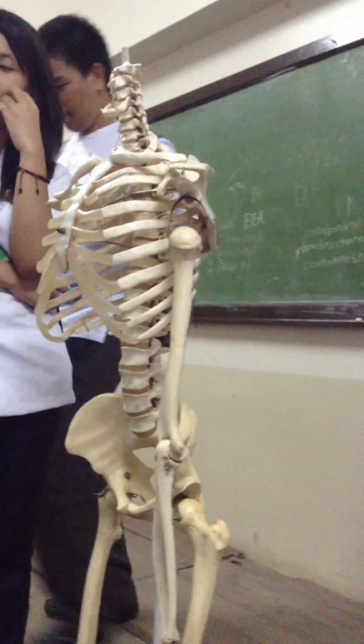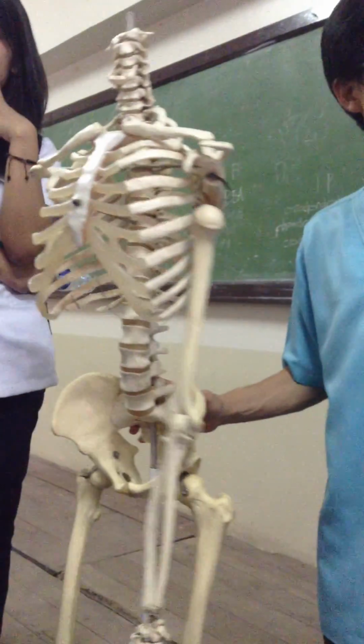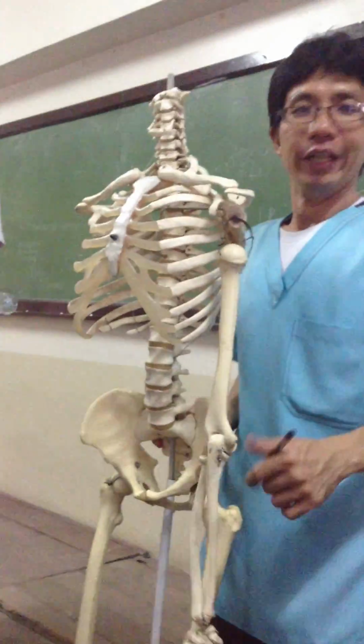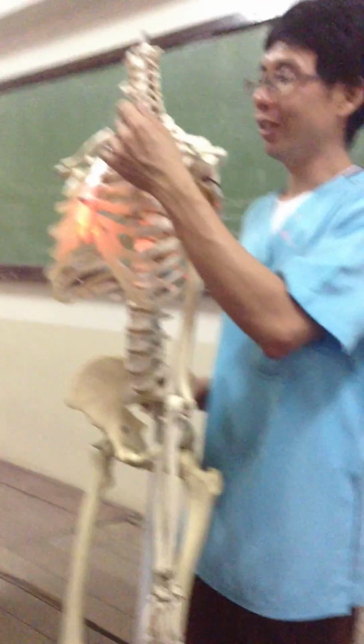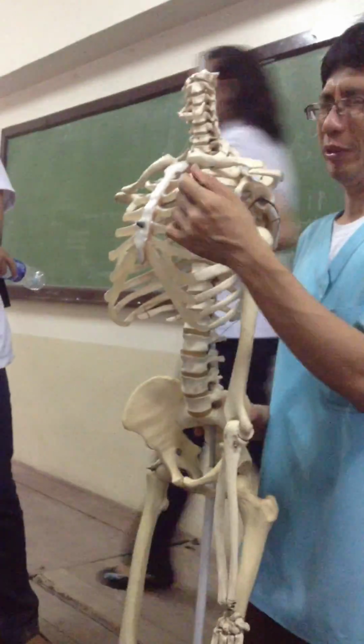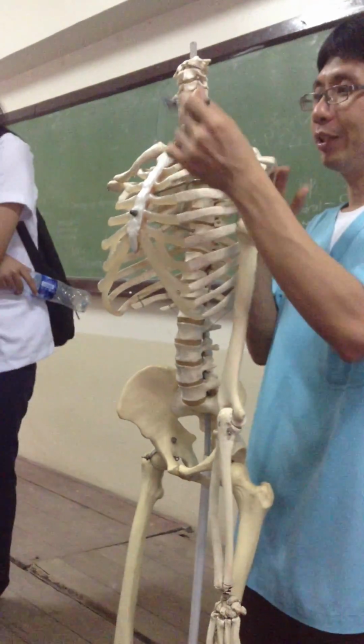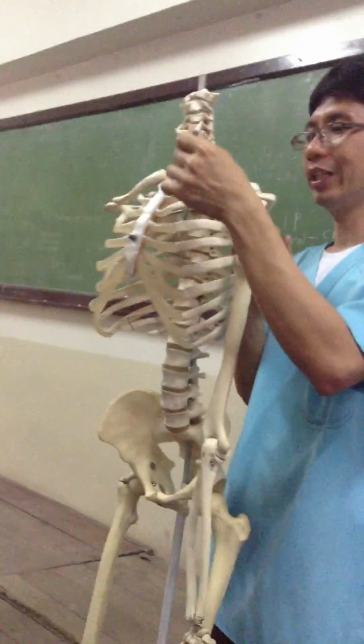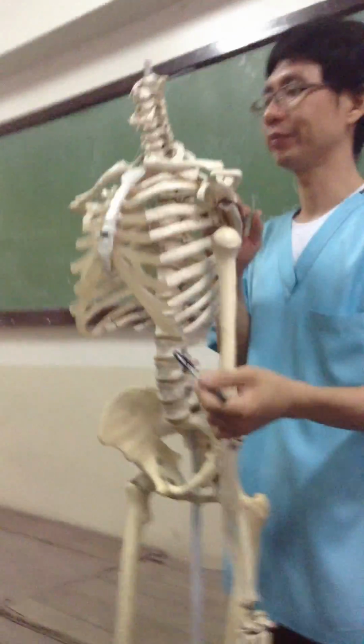Let's proceed to this model. You have the manubrium, sternum body, xiphoid process, costal cartilage, and the rib.